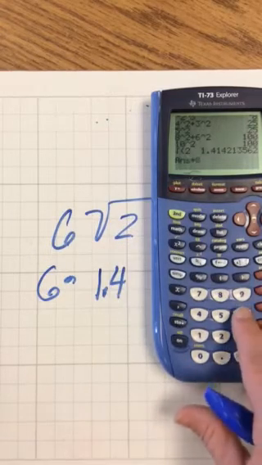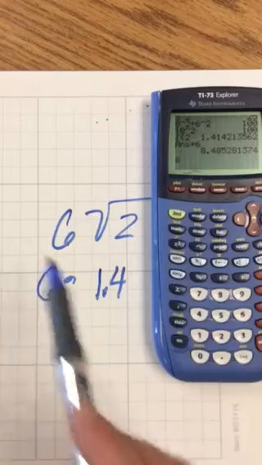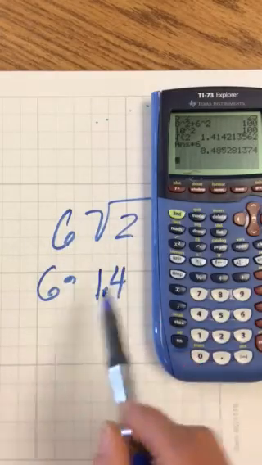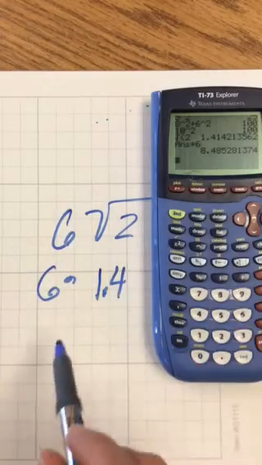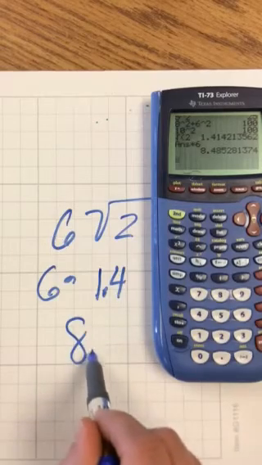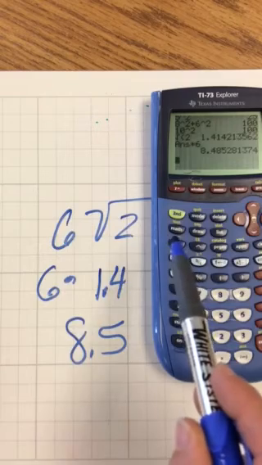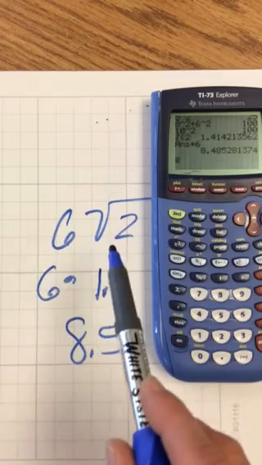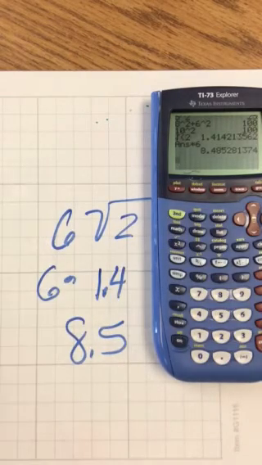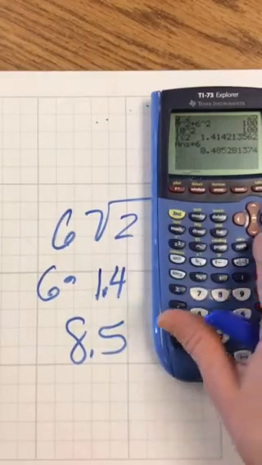So I'm going to do times 6. So this whole number is worth somewhere around, if I'm just estimating, about 8.5. Because I used my calculator to find the square root of 2, and then I multiplied 6 by the square root of 2. Again, this is going to come in handy for you in a little bit. You're going to see why I've gone over this with you ahead of time, just to make sure it's stuck.